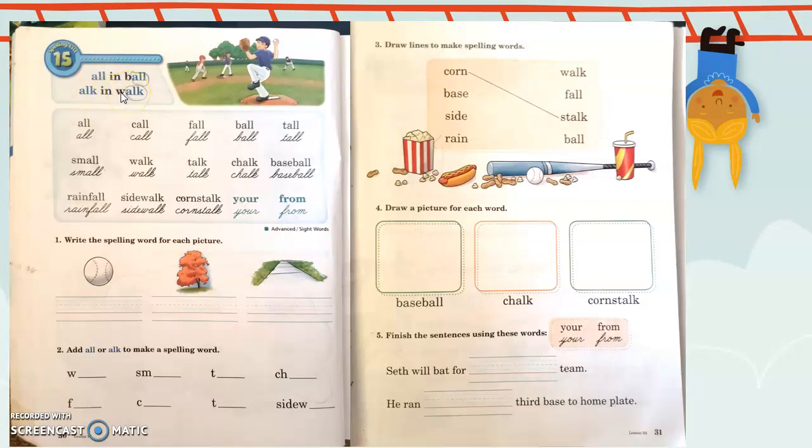For example, in walk. El sonido de ALL suena all, como por ejemplo en bowl. El sonido de ALK suena uck. Por ejemplo, in walk. Okay, so let's start learning the pronunciations of the words.